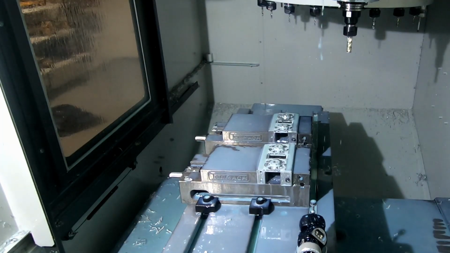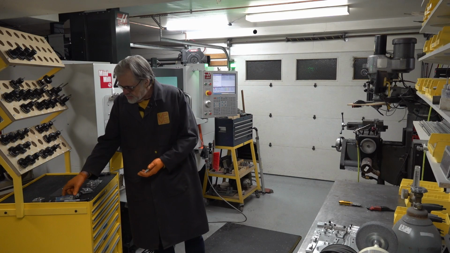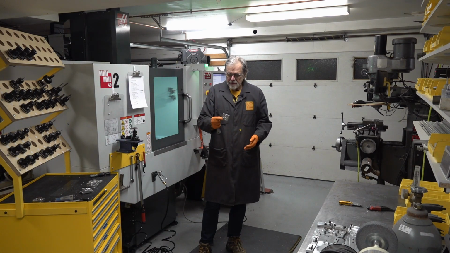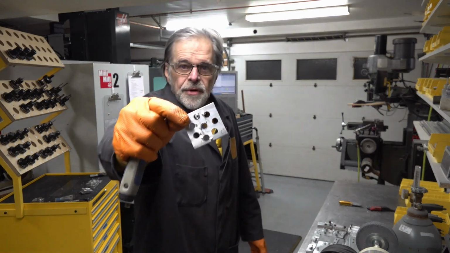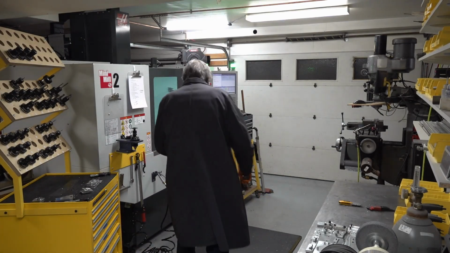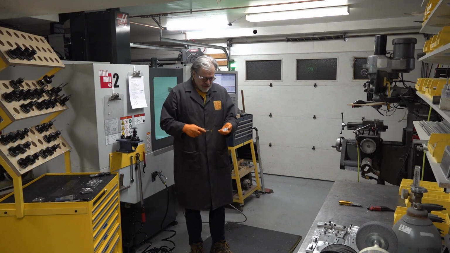So there we have it. One slight annoyance about these parts: I don't know if you can see here, but I'll hold this up to the camera. The bottom of the part ends up somewhat clean, but it's not that clean.